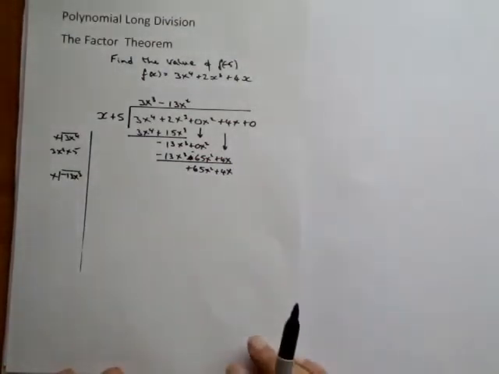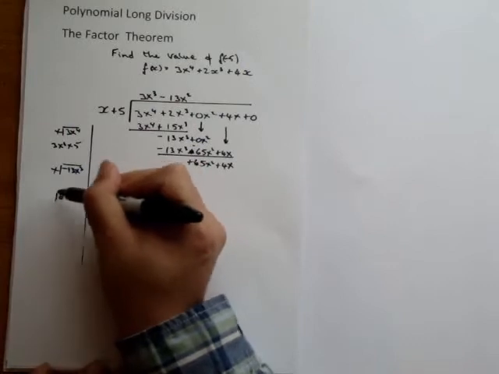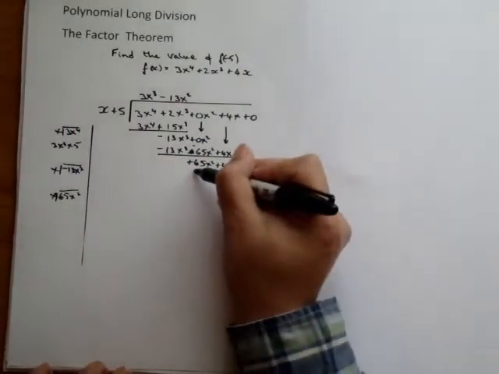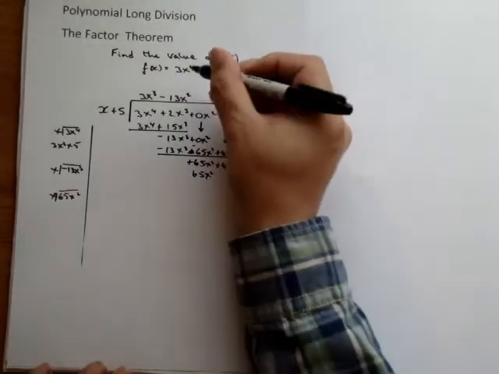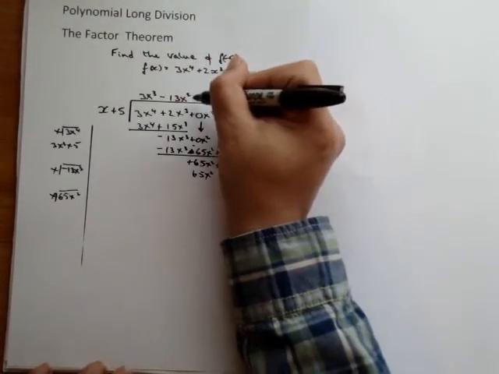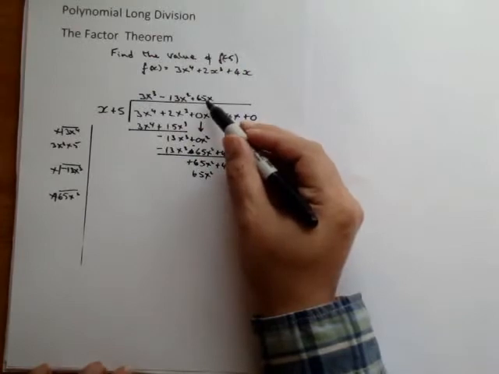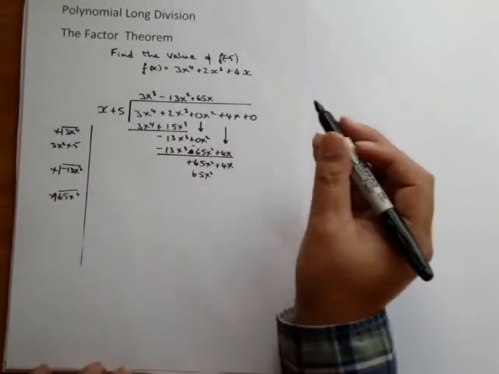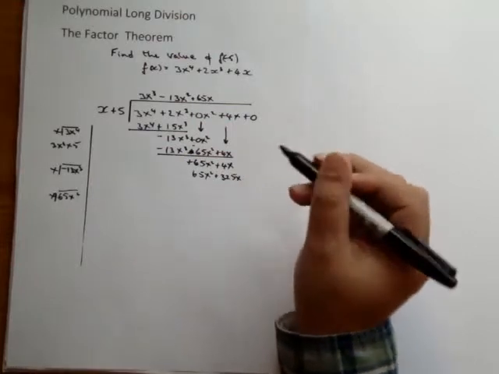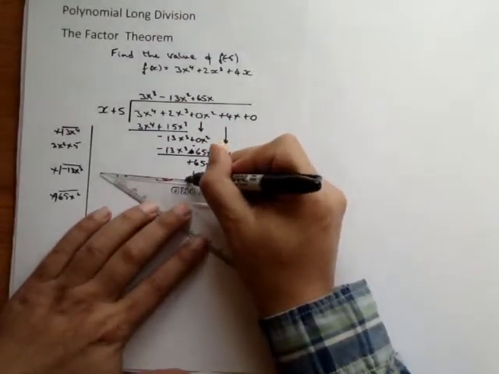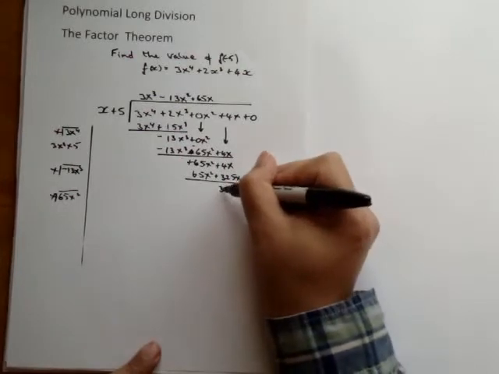Okay. Now we repeat the process, so we have 65x squared divided by x, and that gives us 65x. Write the answer down here, so this would be plus 65x. Now we multiply our 65 by our 5 and we get plus 325x. We subtract the two and we get 321x.